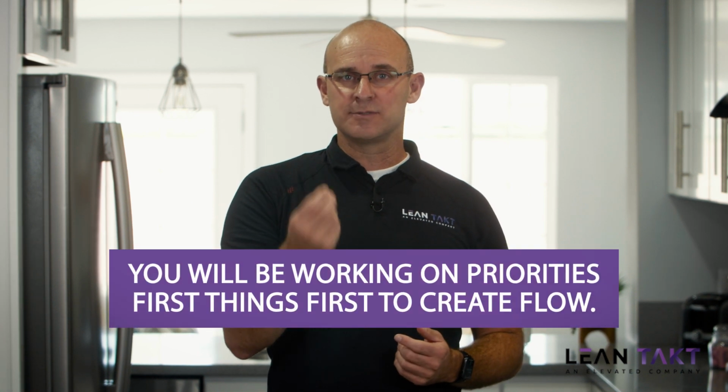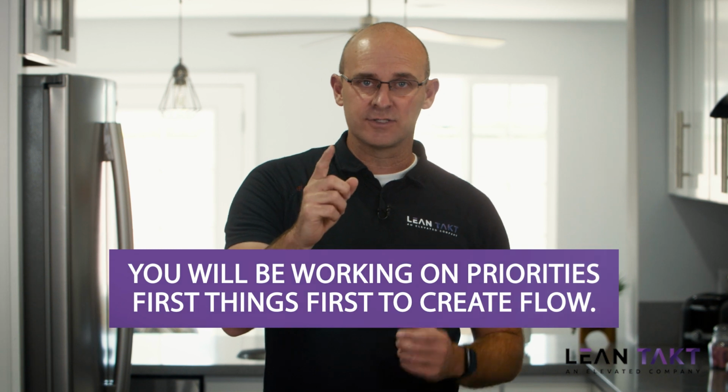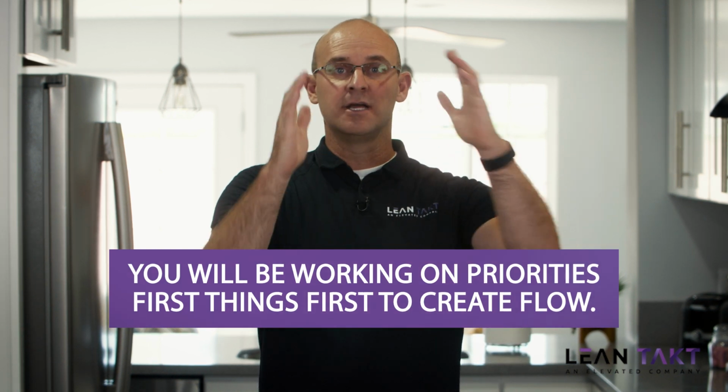Now here's the key. Your backlog will be ordered by priority, okay? And by person typically in this huddle. When you move a sticky over into in progress, that means you're working in one piece flow, one process flow, specifically for that activity. And then when it's done, you celebrate with the team. Here's the key: if you use this board, you will be working on priorities first, first things first, according to what the field needs to create flow.